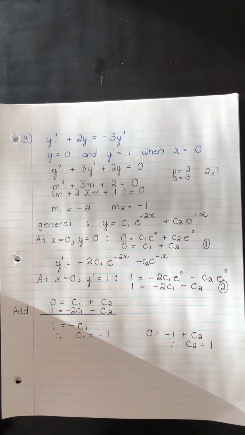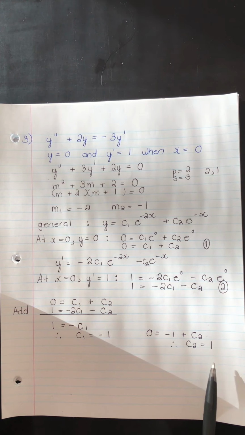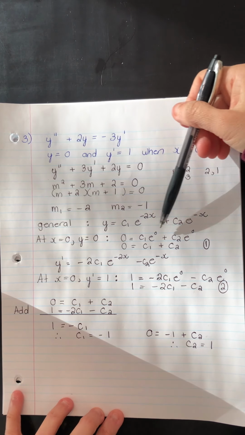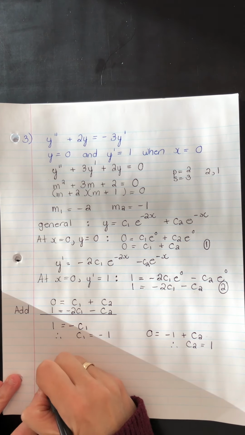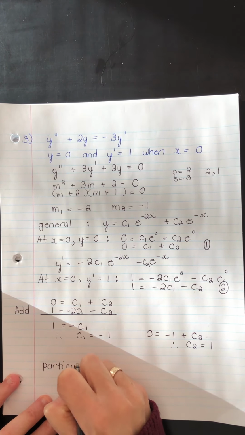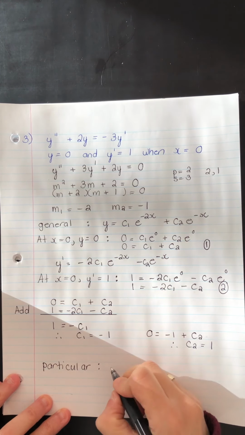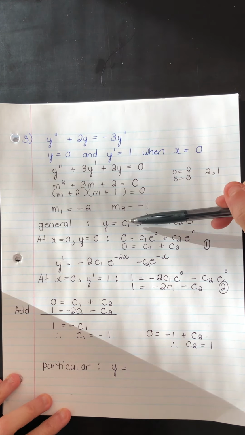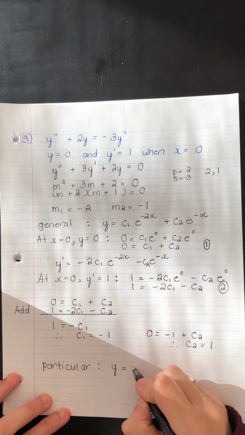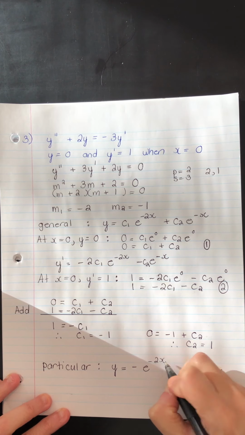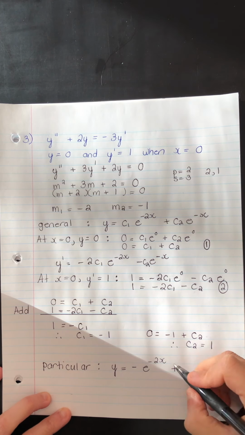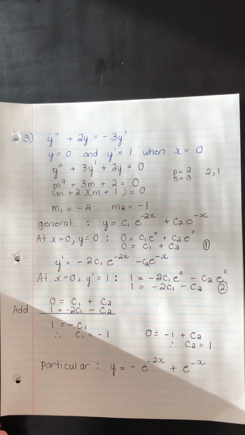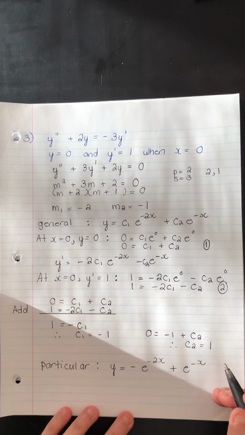All right, so now I know my values of both C1 and C2, so I just have to go back up to where we wrote the general solution and substitute those values, and I will now have the particular solution. So y equals, where the C1 is, we put in negative 1, plus where the C2 is, we are substituting positive 1. And so that gives us our equation right here, which we could leave like that.